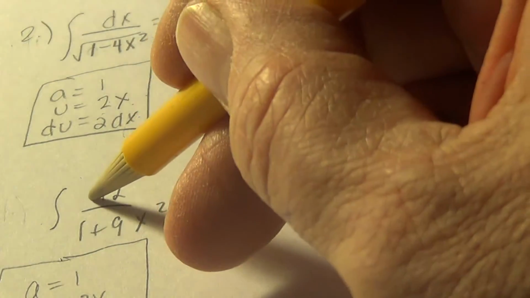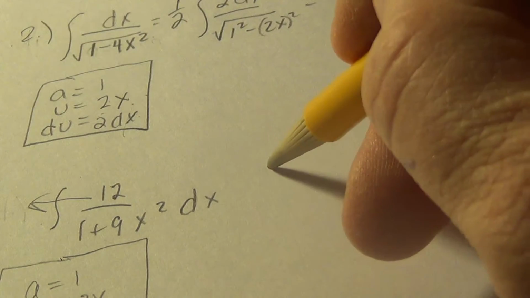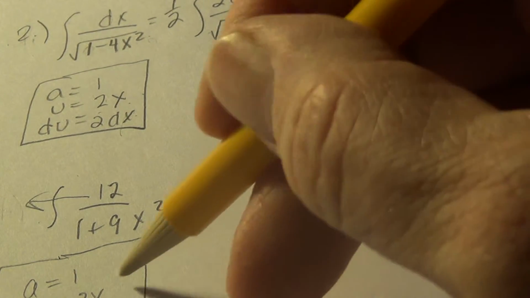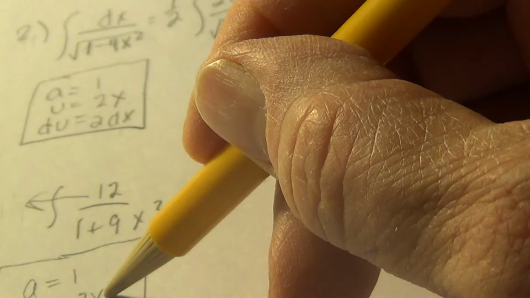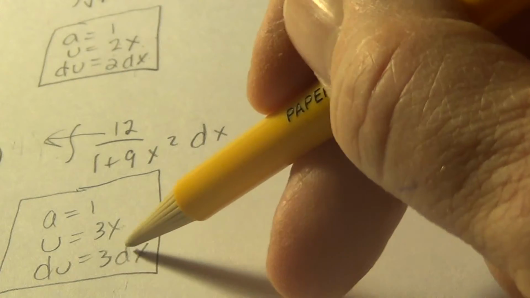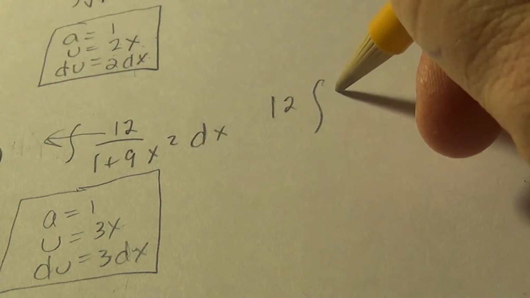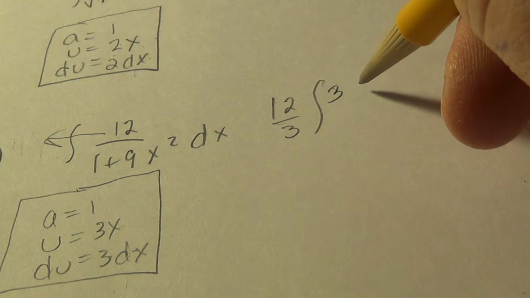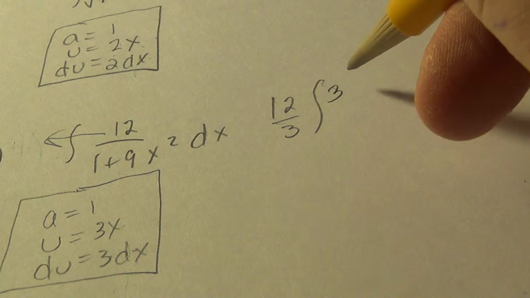So this is going to line up. I'm going to pull the 12 across the integral sign. 12, and I need a 3dx from my box, a 3dx. So coming over here, I'll put in a 3 and then a 1/3. That's one way of doing it, thinking about it.